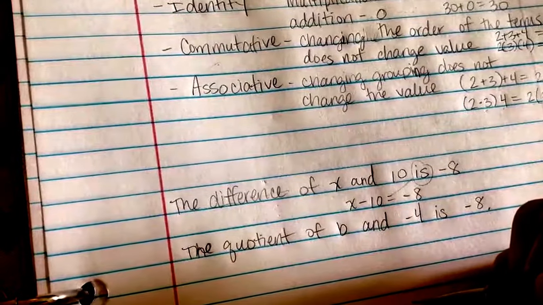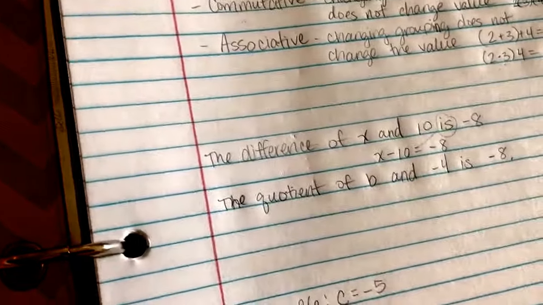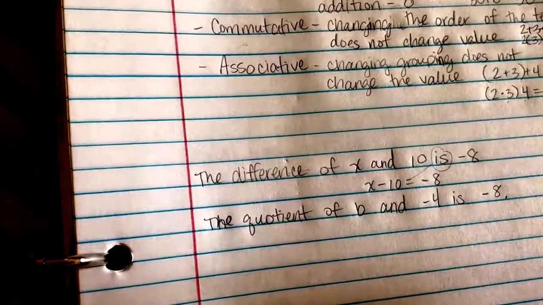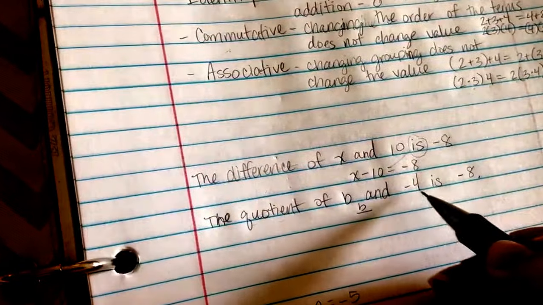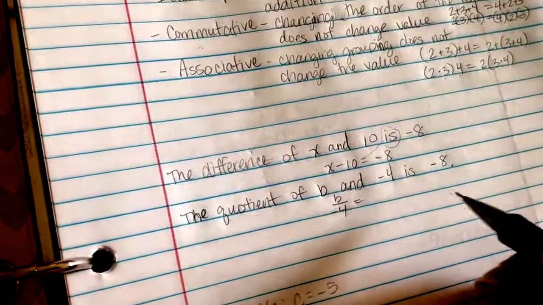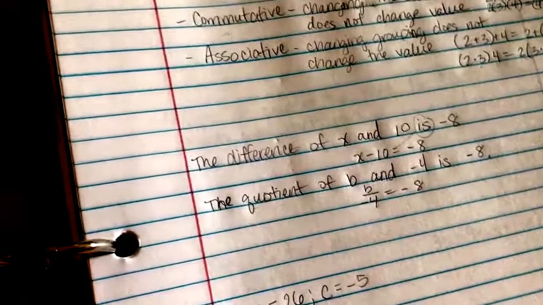I don't have you solve for these, so you don't have to worry about that, but I mean, it would be easy enough for you guys to do that. The quotient of b, quotient is dividing, so b divided by -4 equals -8. So a couple very similar to that.